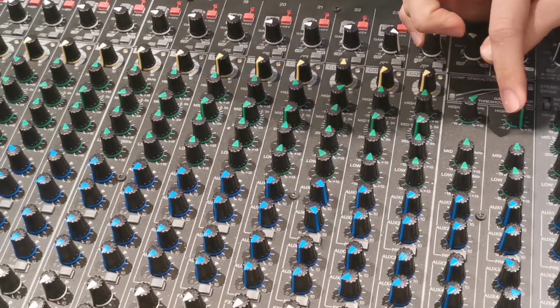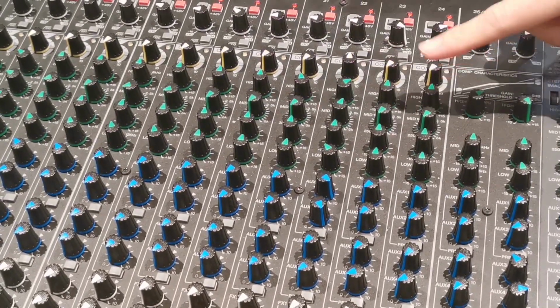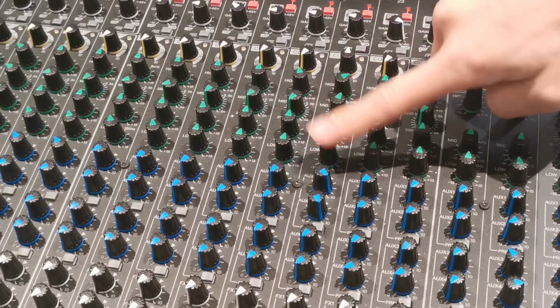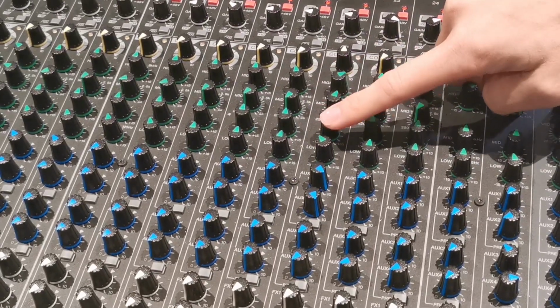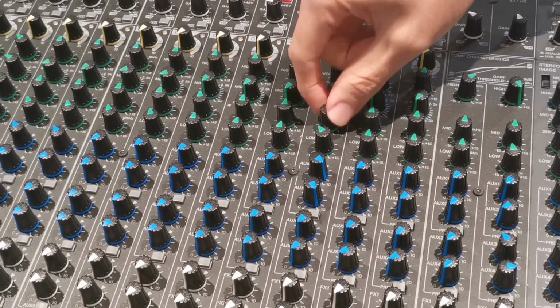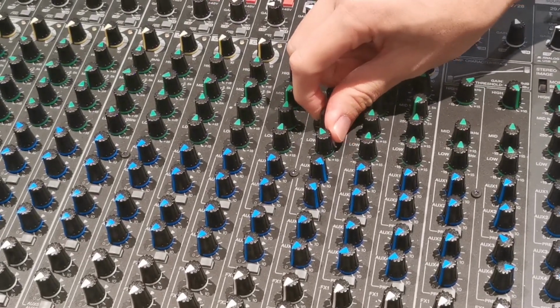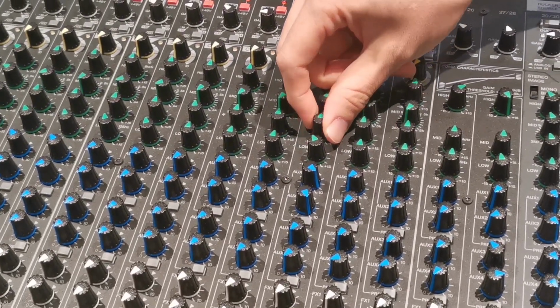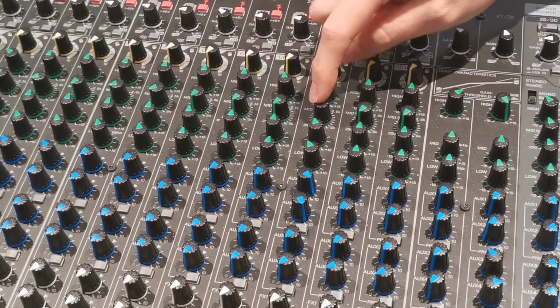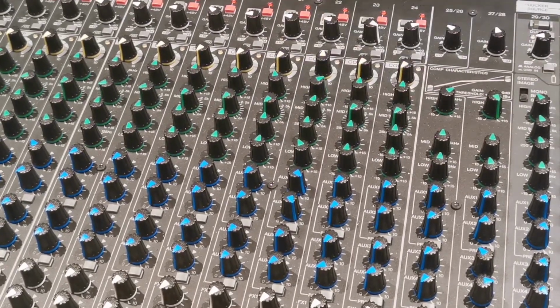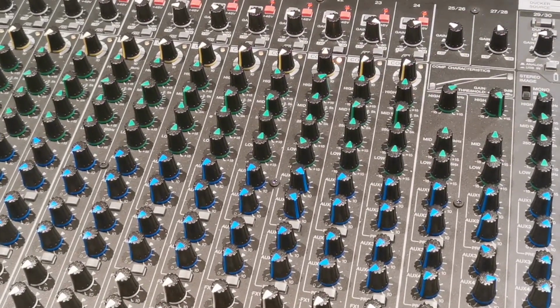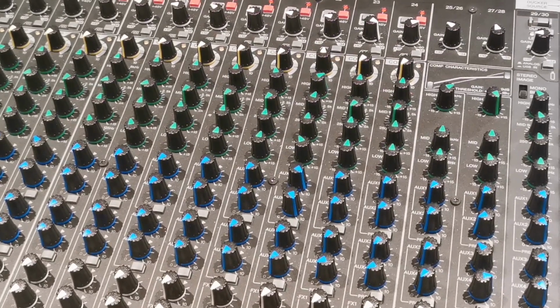Okay, so this is high, this is low, right? This is middle. Let's say if I cut, I'm cutting here or I'm boosting here. You know the EQ has the high, medium, and low, right?